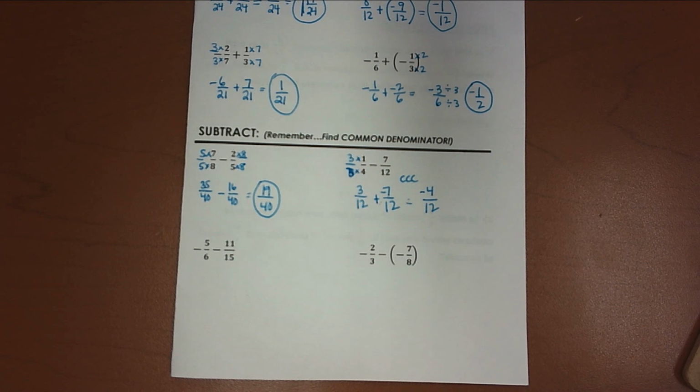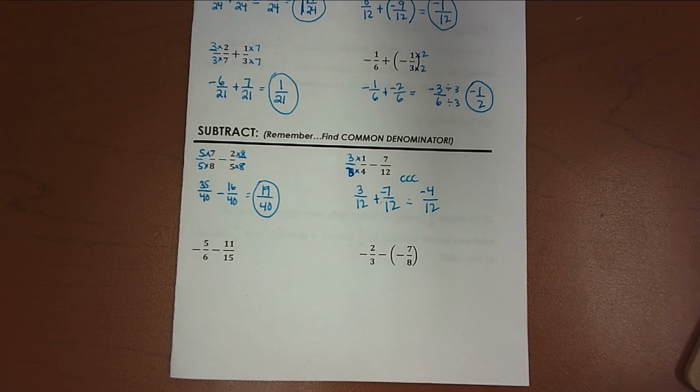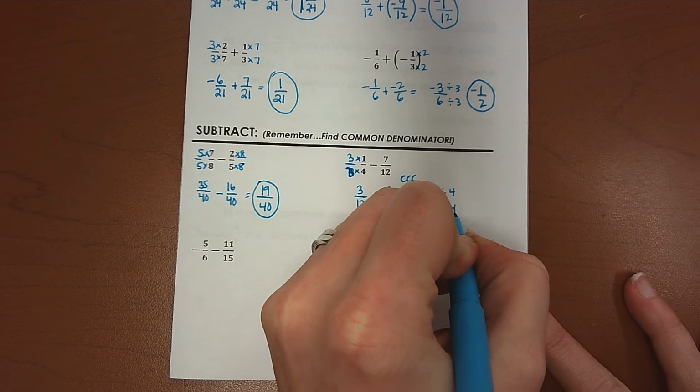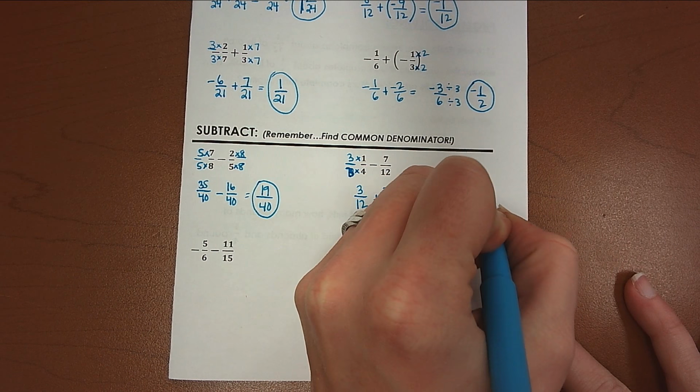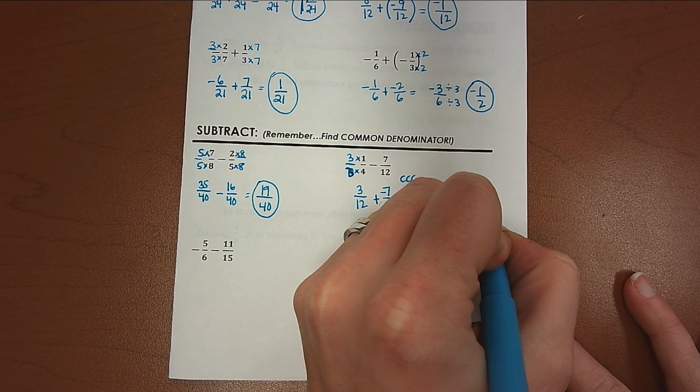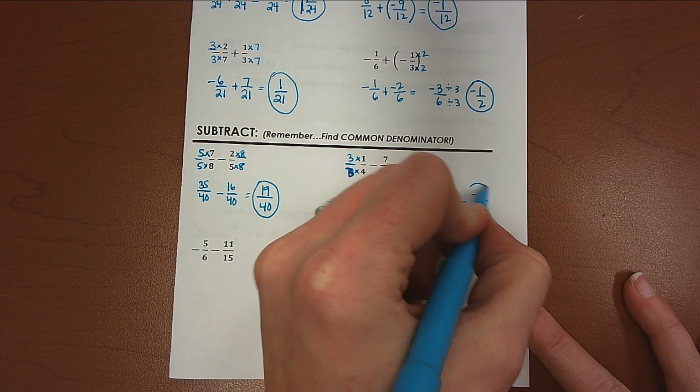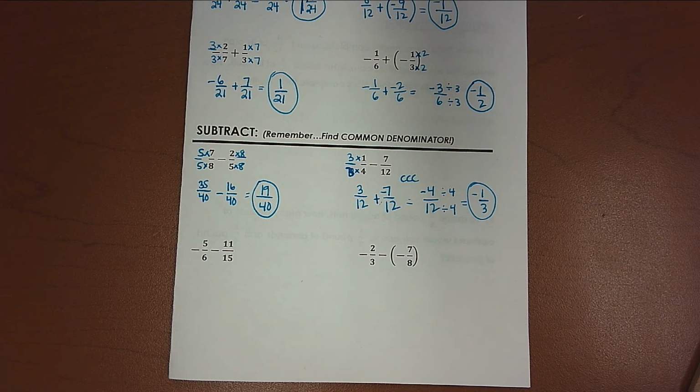Negative 4/12 can be reduced because 4 goes into 4 and 12. So I'm going to divide top and bottom by 4. 4 divided by 4 is 1. 12 divided by 4 is 3, and that was a negative answer. So 1/4 minus 7/12 is negative 1/3.